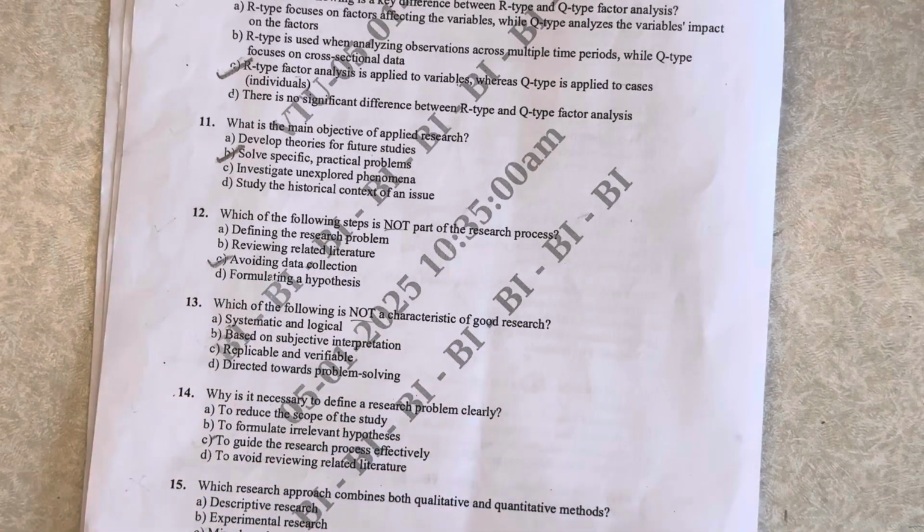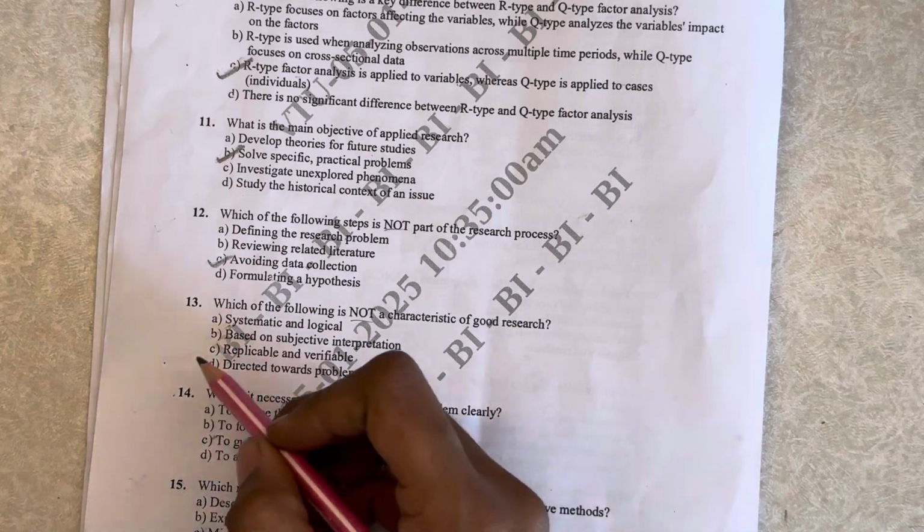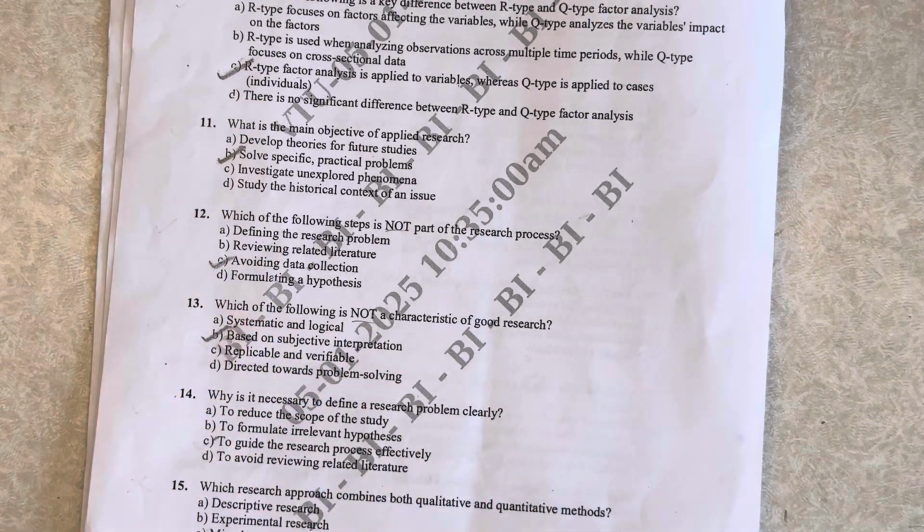Question 13. Which of the following is not a characteristic of good research? The answer is B, based on subjective interpretation. A good research should always be systematic, objective, and based on evidence rather than personal opinion.